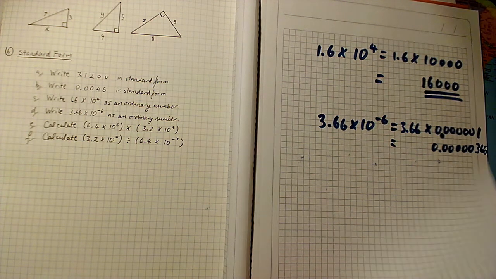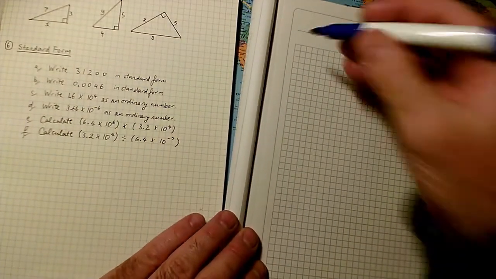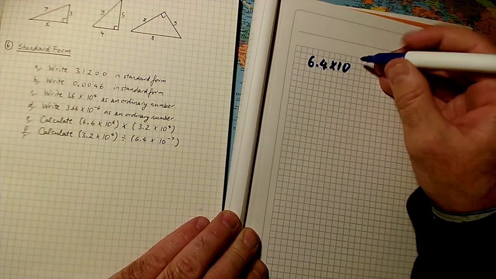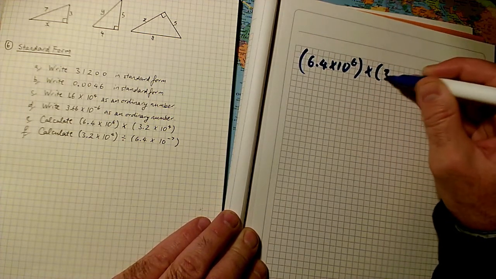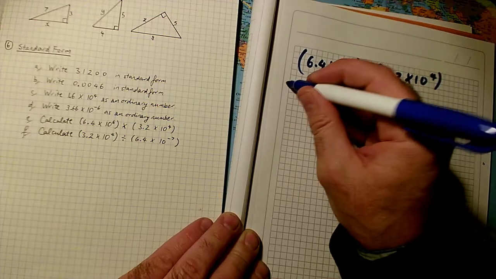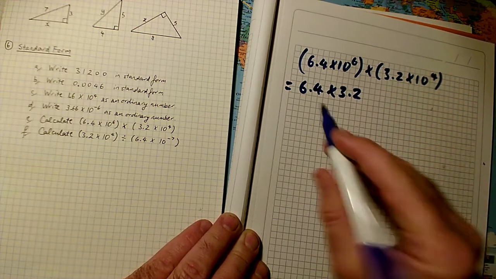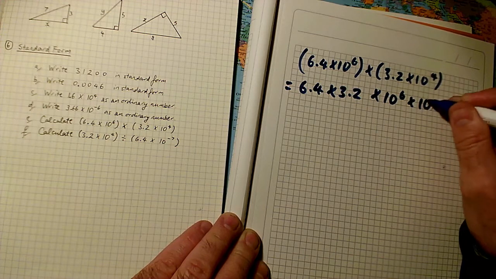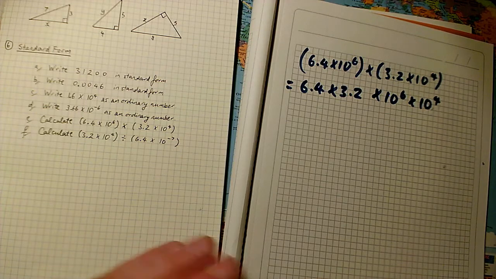Okay, the last couple of questions involve doing a bit of calculation. So you've got to multiply two standard form numbers, 6.4 times 10 to the 6, multiplied by 3.2 times 10 to the power of 4. Now the trick to this is to do all of the regular numbers first, the 6.4 times the 3.2, and all of the powers of 10 at the end, because the order doesn't matter with multiplication, so you can just change the order around.